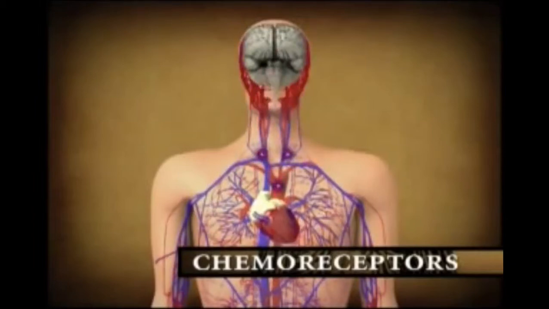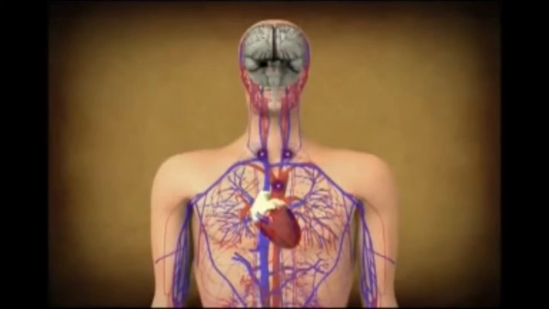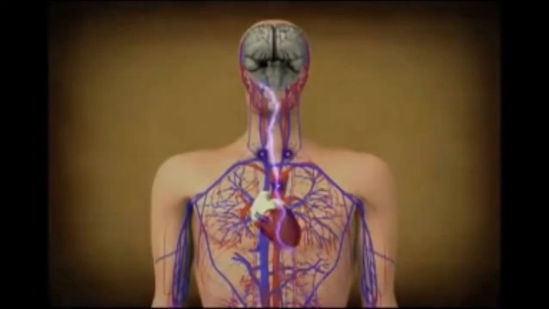Chemoreceptors in the aortic arch and carotid arteries serve much the same function as baroreceptors, but in their case, they signal the medulla when they sense elevated levels of carbon dioxide in the blood, indicating that tissues are in need of more oxygen.